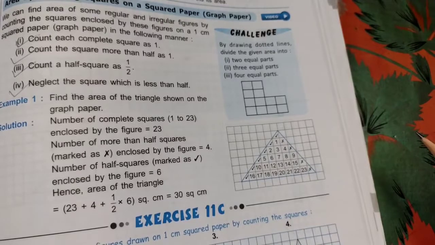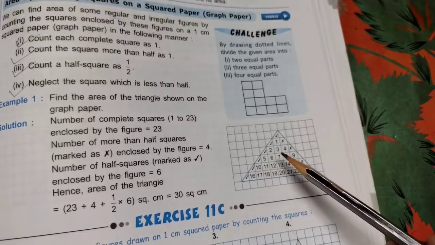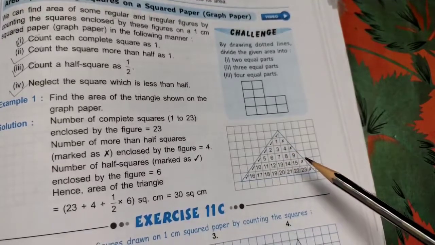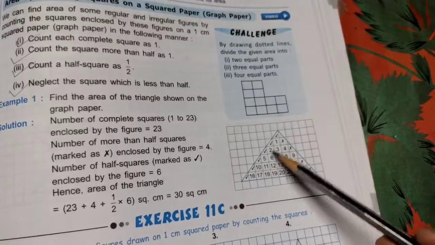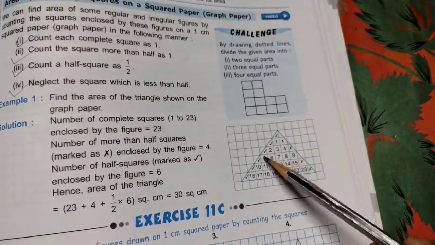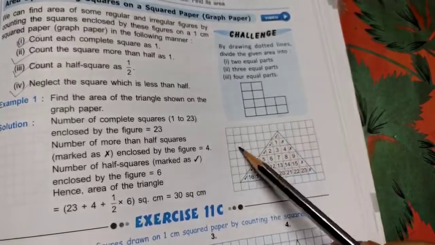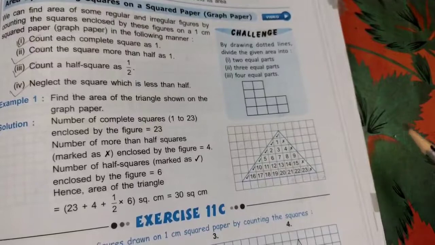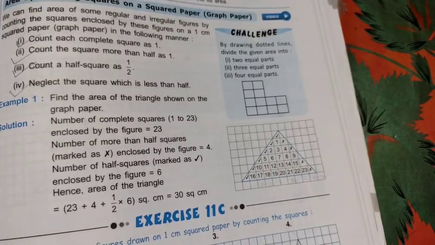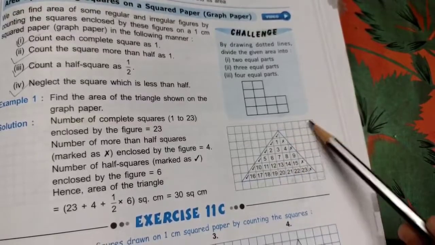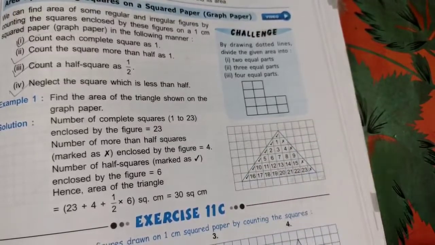So what is the first point which we have to keep in mind? That means we have to start with complete figures. Let us try to find out the complete figures. How many complete figures are there in this? That means the interior of that regular figure. This portion is called the interior of the figure, and these portions are called the exterior of the figure. So always you have to count on the interiors of the figure, no need to move on to the exterior of the figure. Clear?